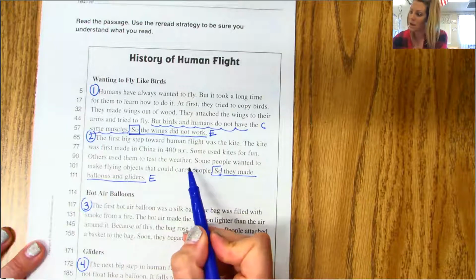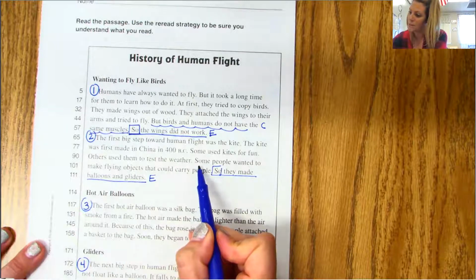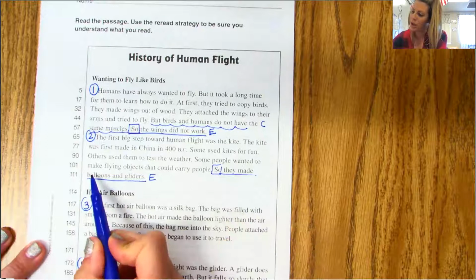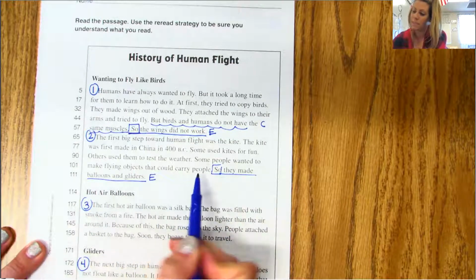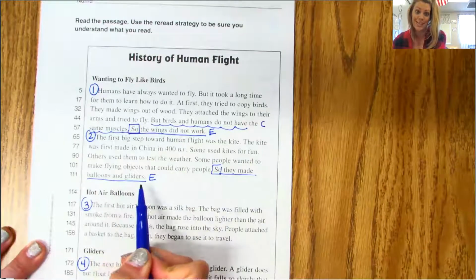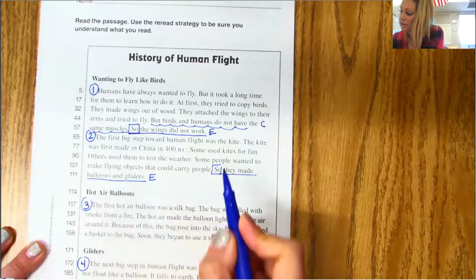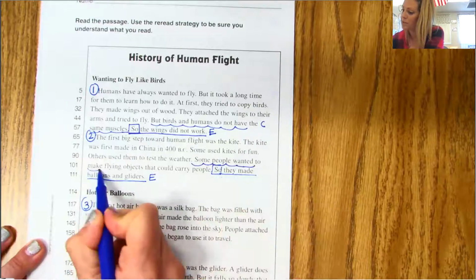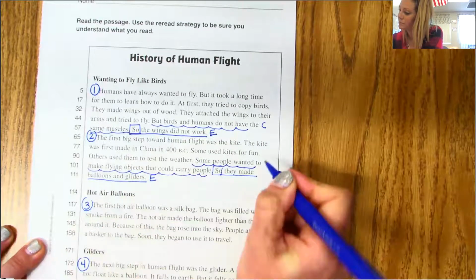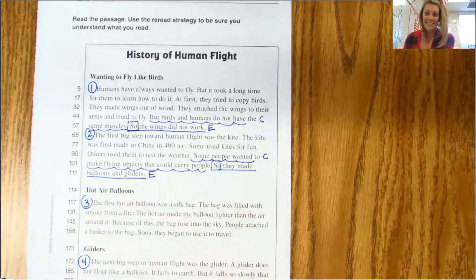Ready? Because some people wanted to make flying objects that could carry people, they made balloons and gliders. Does that make sense? Sure. Go ahead and bubble in that cause. All right. See how much easier it is once we know those keywords that kind of jump out at us?